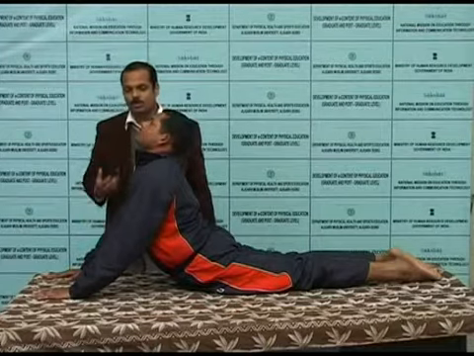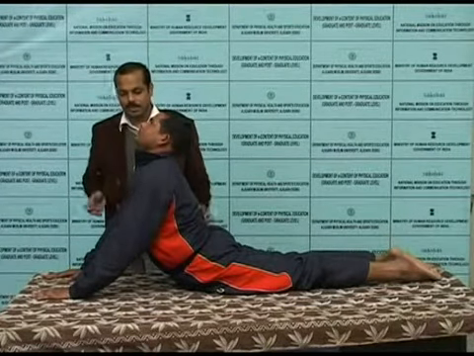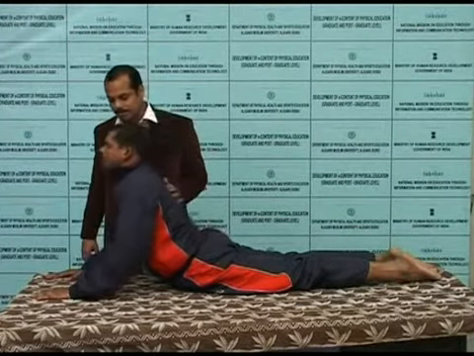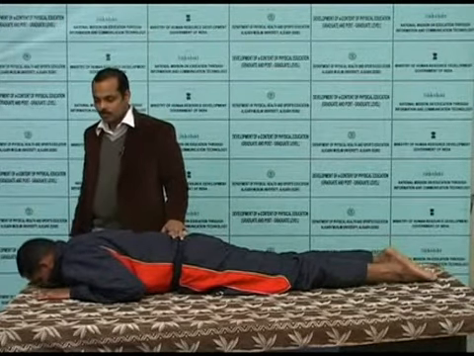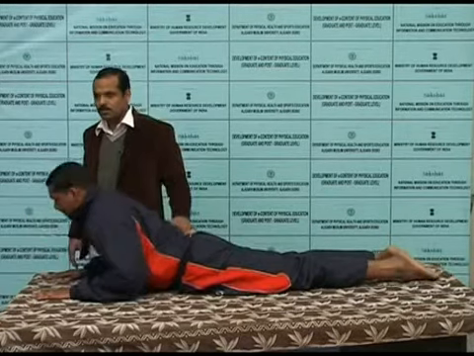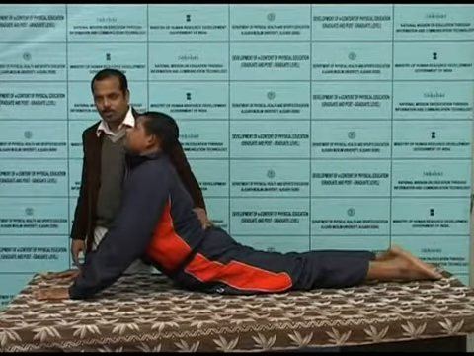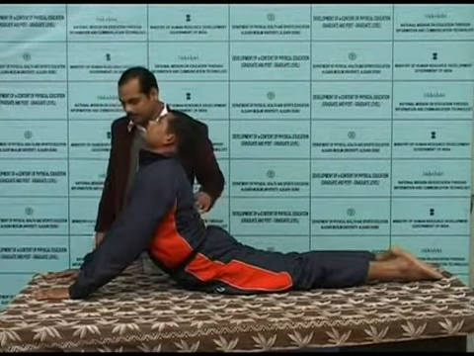He can hold it for some time and then relax and repeat the exercise. This is known as lying prone in extension.